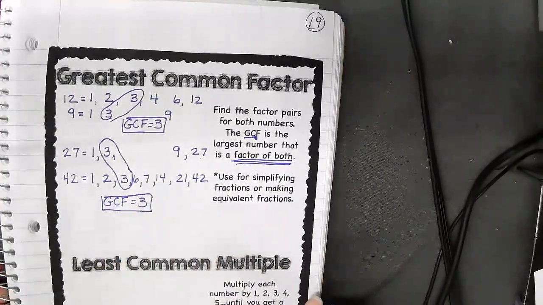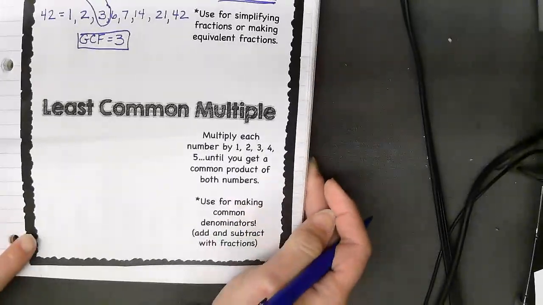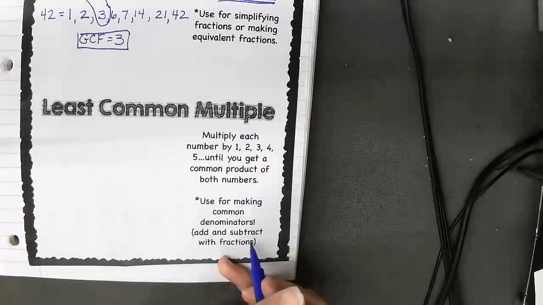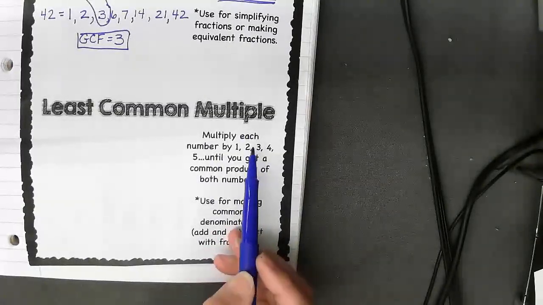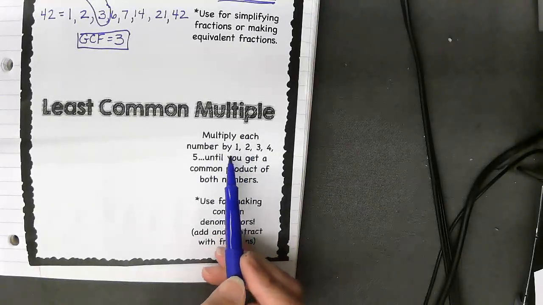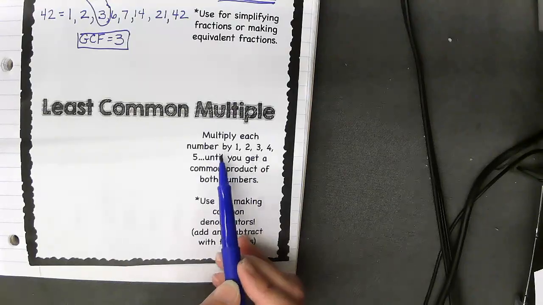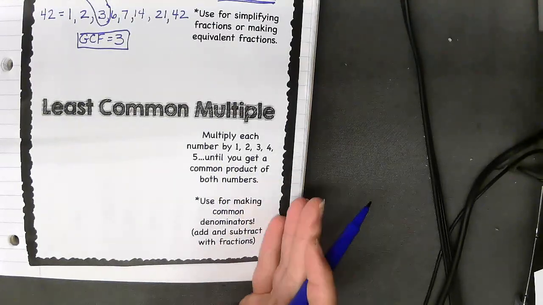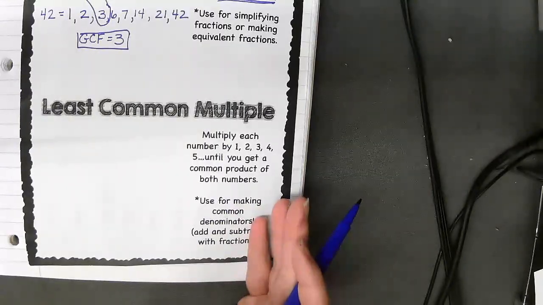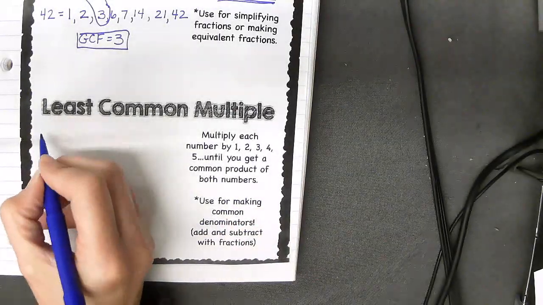All right. Now, least common multiple. Least common multiples are used to find your common denominators when you add and subtract fractions, all right? And you're going to multiply each number by 1, 2, 3, 4, 5 until you get common products of both numbers. Okay? So I start with 12 and 9.